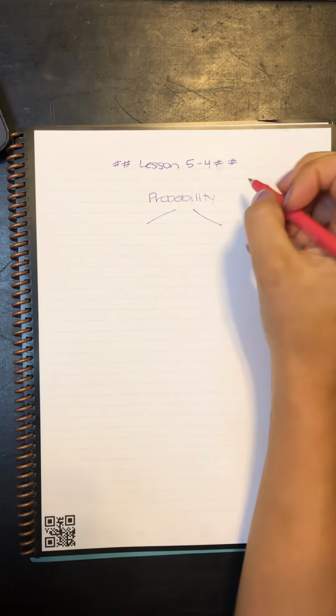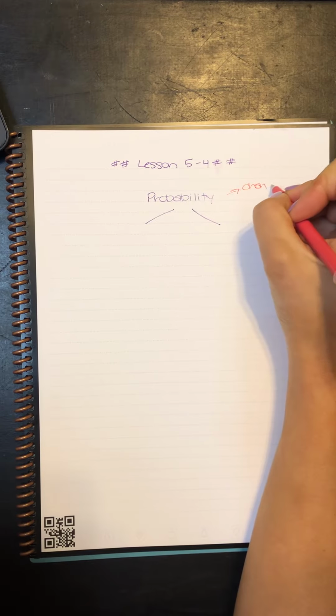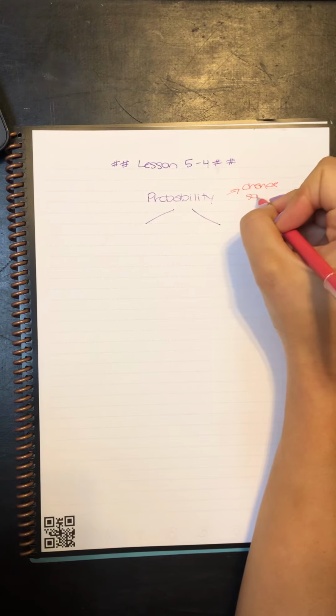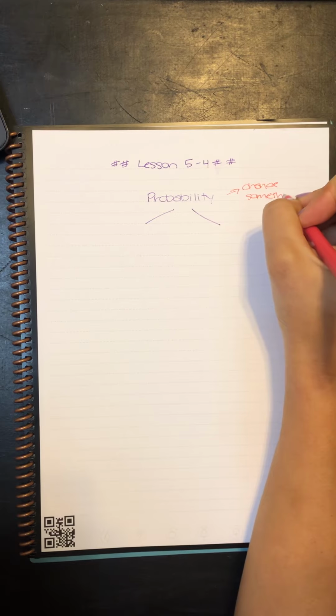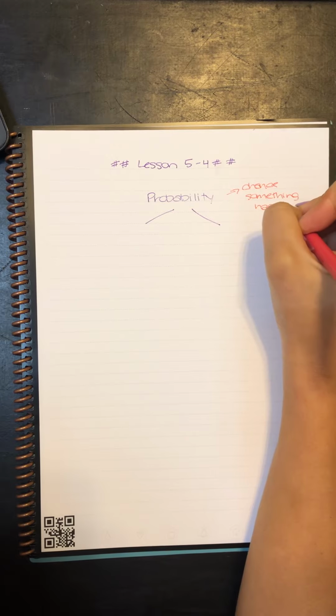So we're talking about probability, and the probability is the chance that something happens. And when we talk about probability, we're going to talk about 2 types of probability.